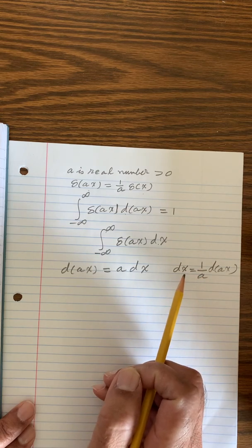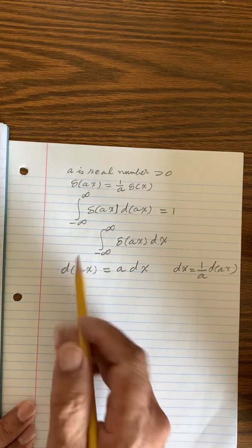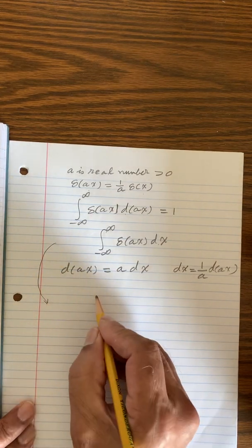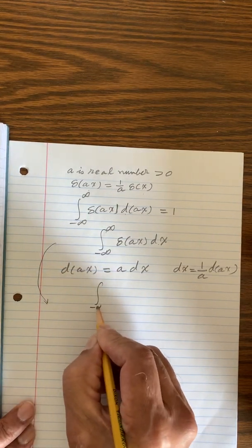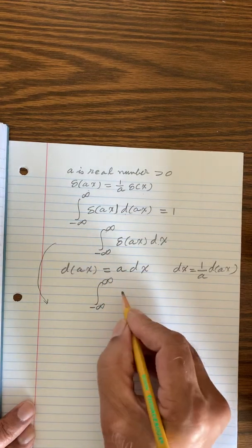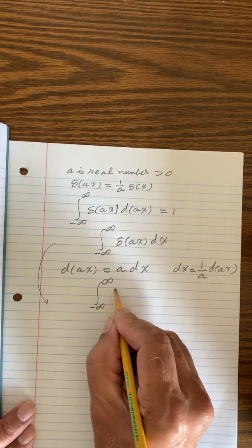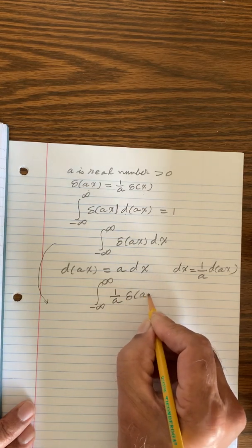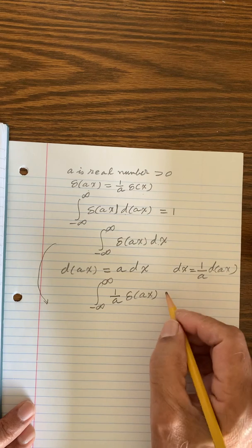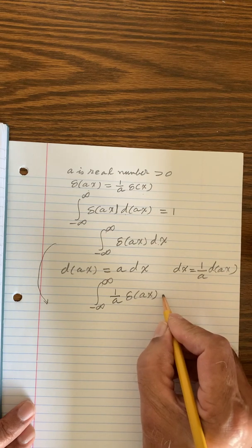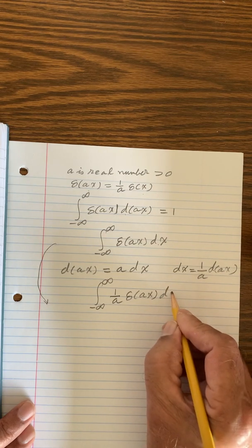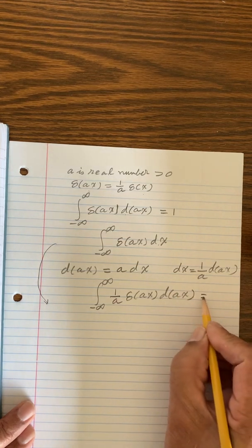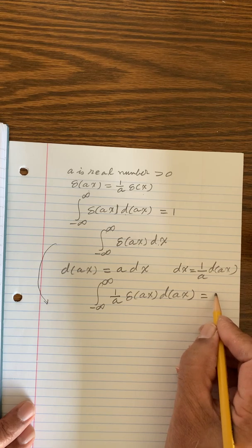So this here will become the integral from minus infinity to infinity of 1 over a delta a of x d of ax, which is equal to 1.